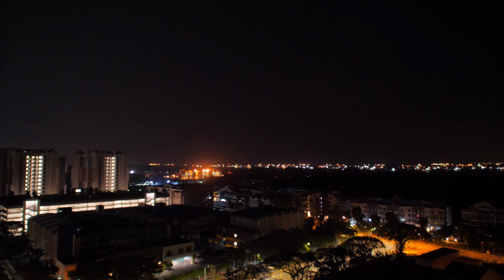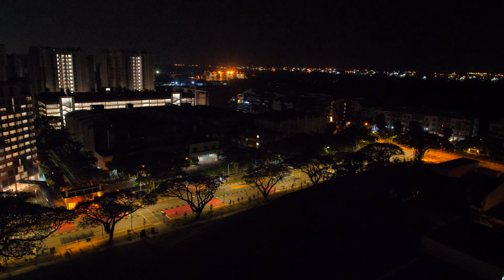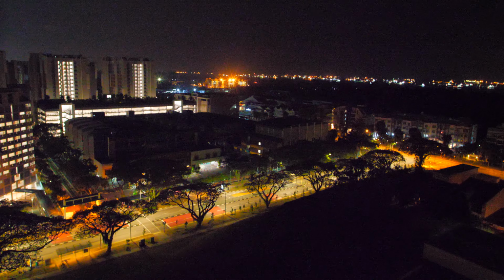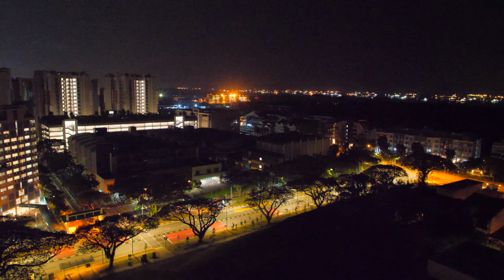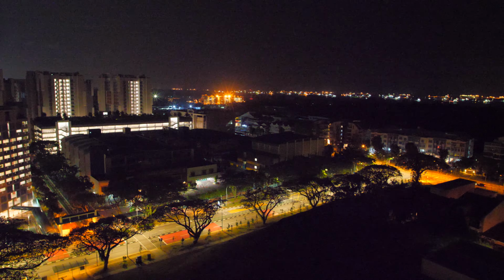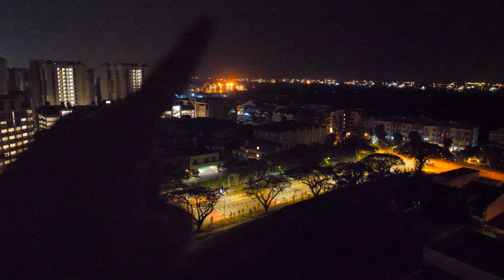For comparison, this is sort of what it would look like if I was shooting on the previous lens. I would have to increase the ISO, which would make it look a little bit like this. Ooh, yuck. Look at all the grain and noise in the dark parts of the image. Look at this.